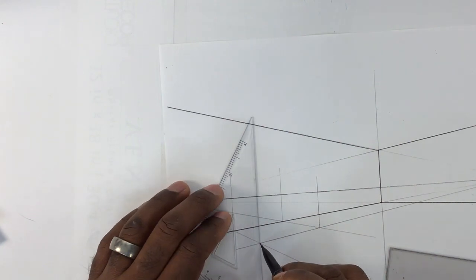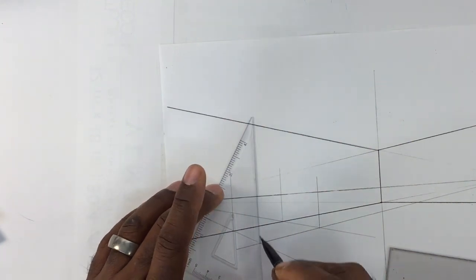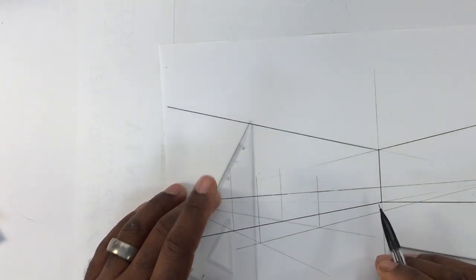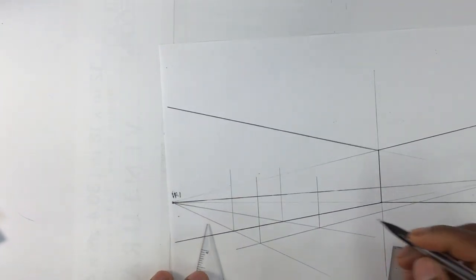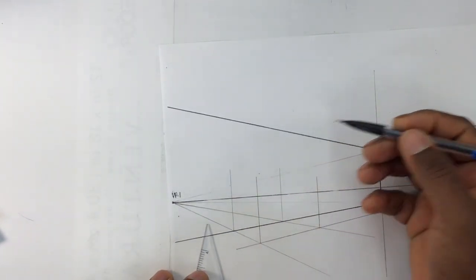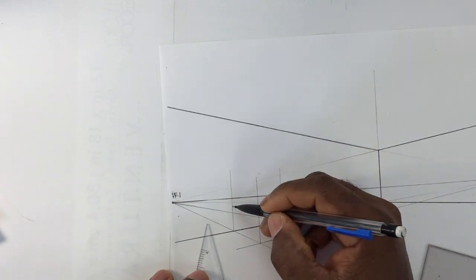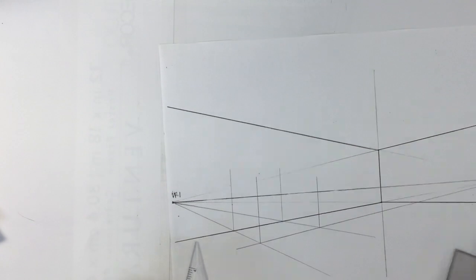Okay, there we go. A wonky piece of furniture. I'm going to make this kind of low. Yeah, I don't want it to be too high. So that'll be the height right there.